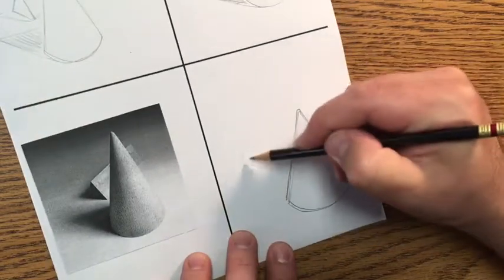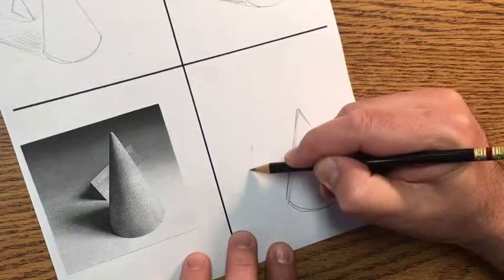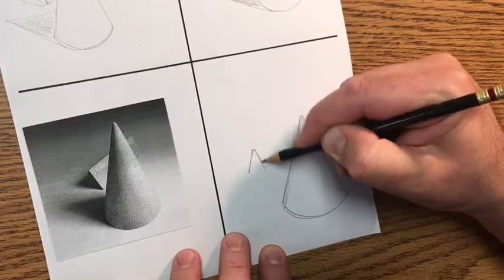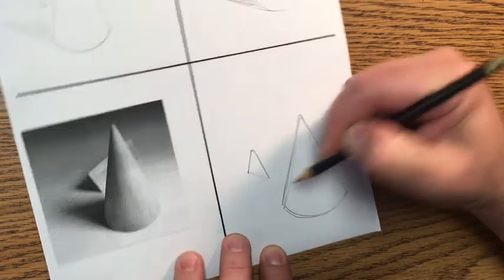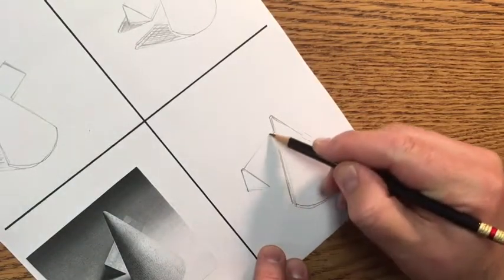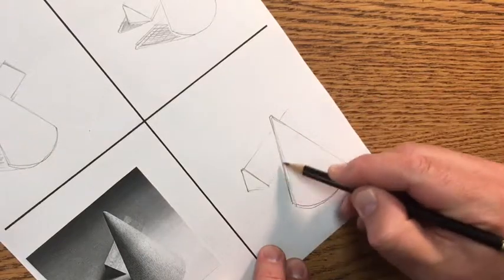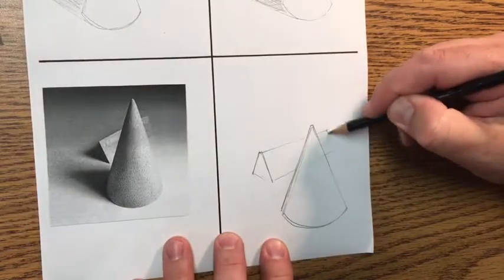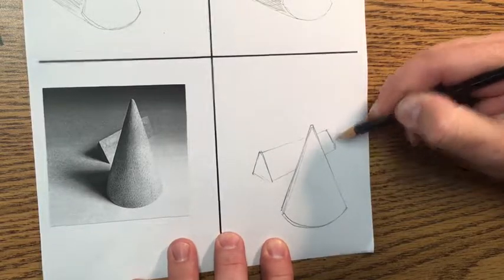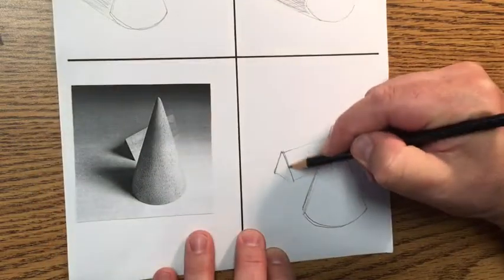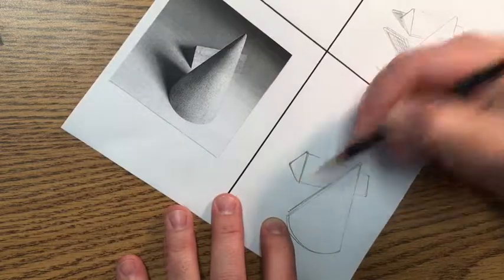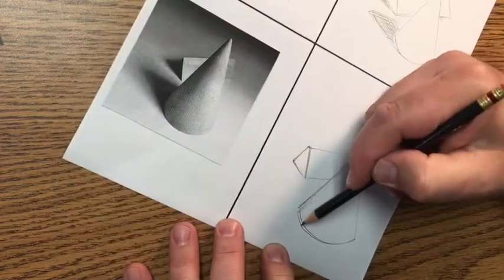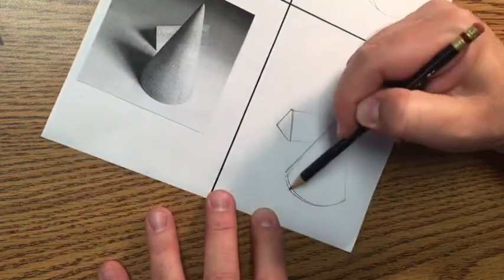It's a little bit larger. So I got that triangular form behind it. Now I can experiment with the shadows.